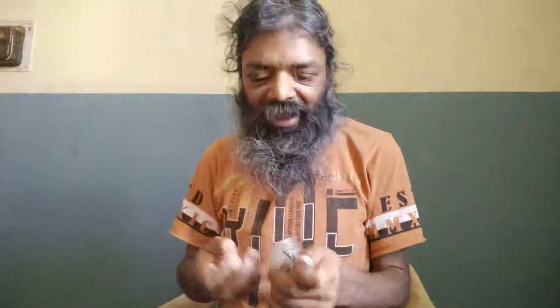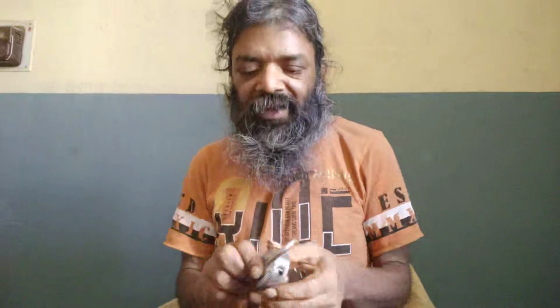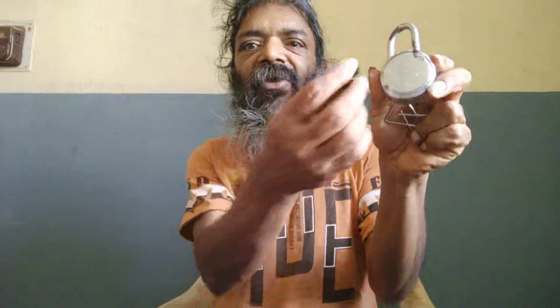I have a pair of magnets. I'll try that to see if it is iron or steel. Okay, so this is iron, not steel. It looks like steel, but this is iron. And this is also iron.